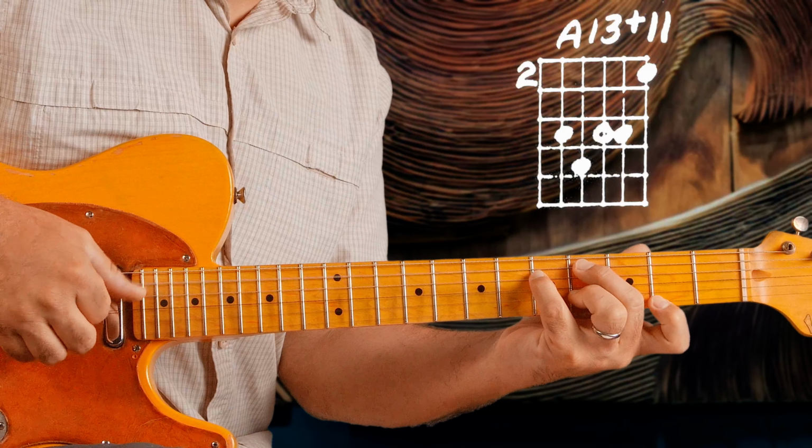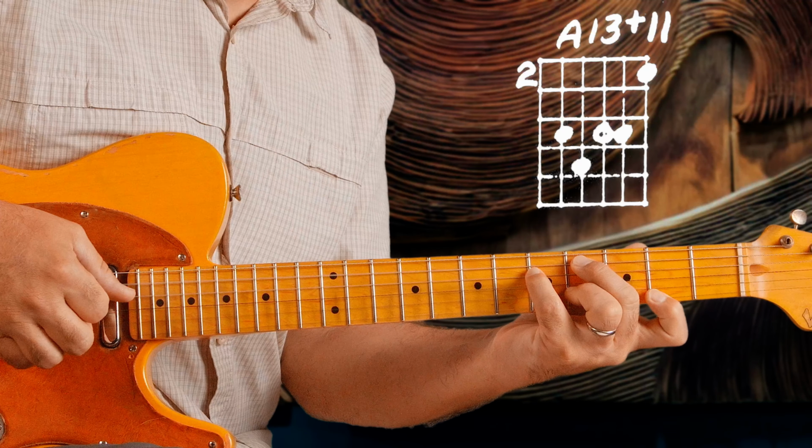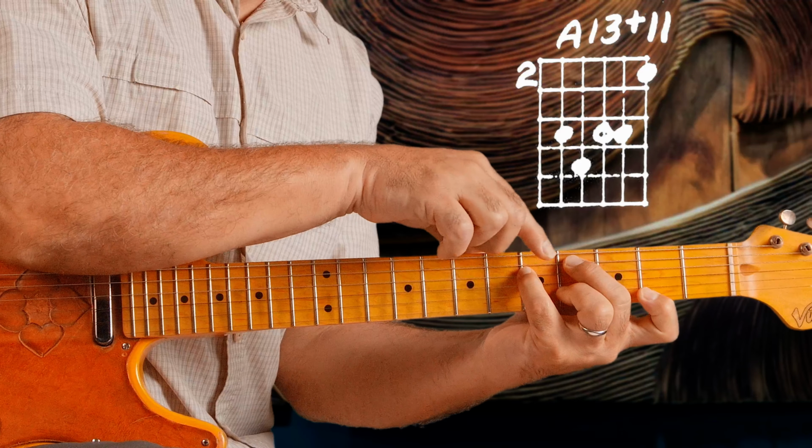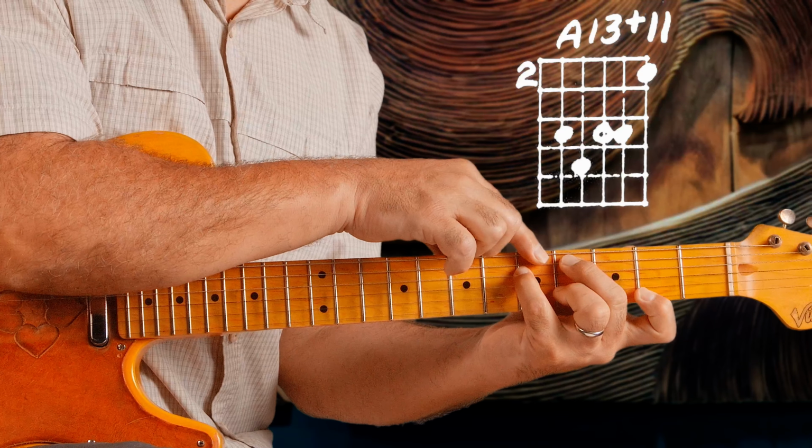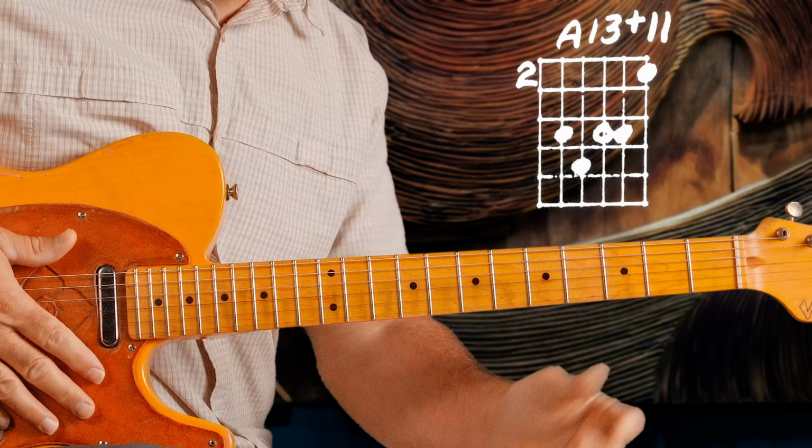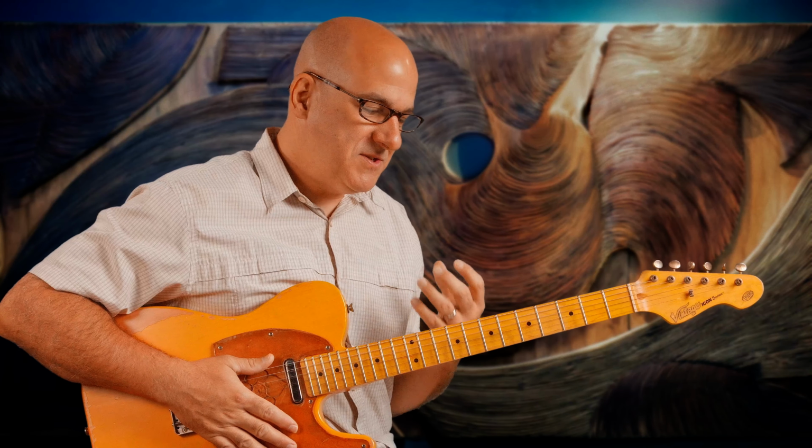So we have this really nice, it's another state of urgency, right? So it feels really urgent, all of these shapes and these sonorities.